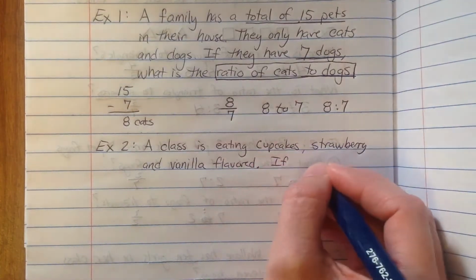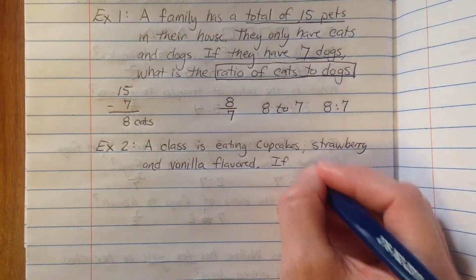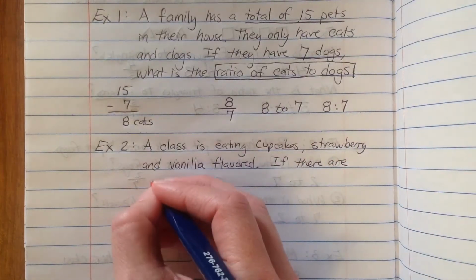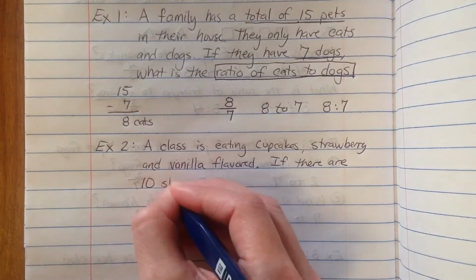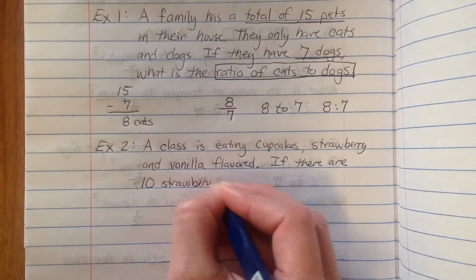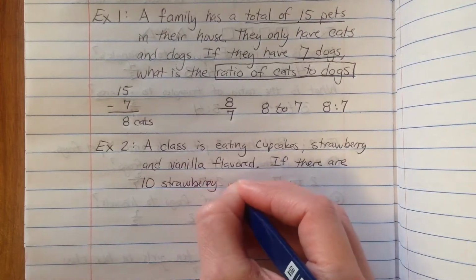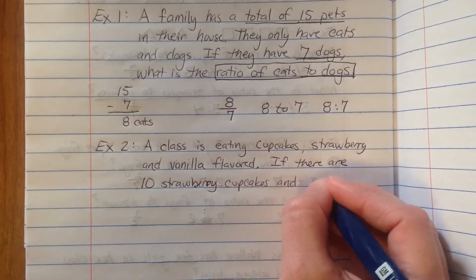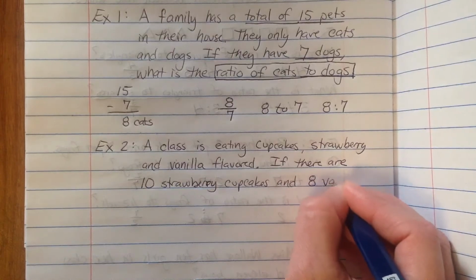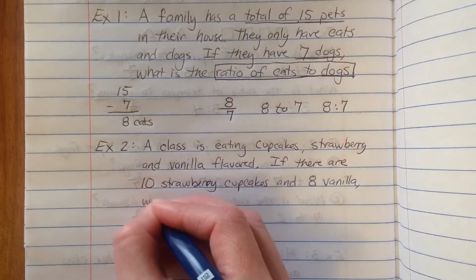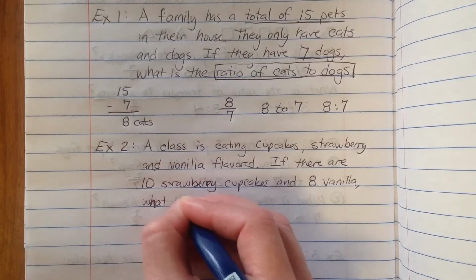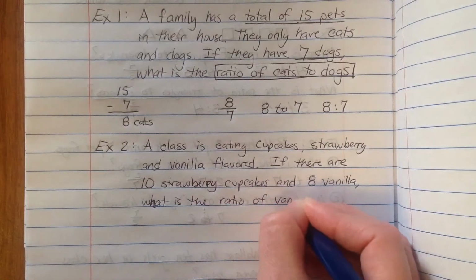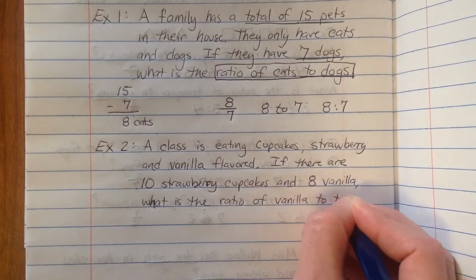If there are 10 strawberry cupcakes and 8 vanilla, what is the ratio of vanilla to total?